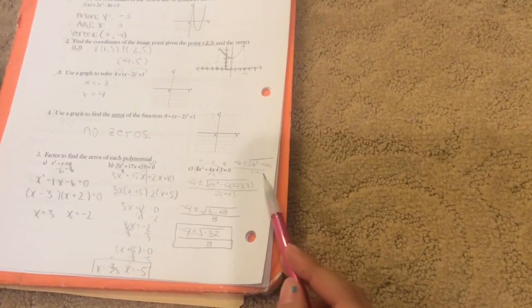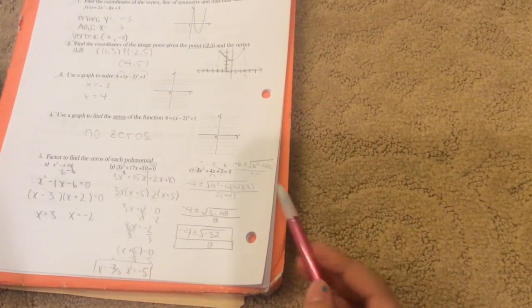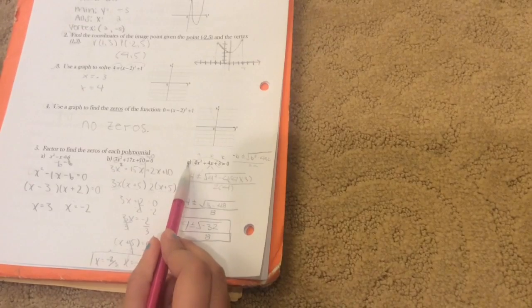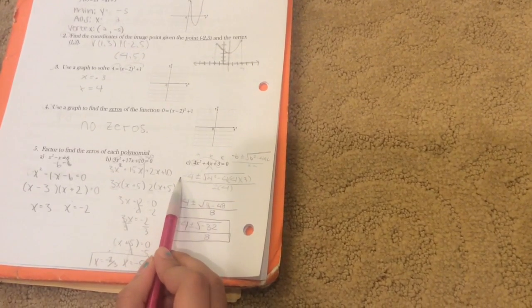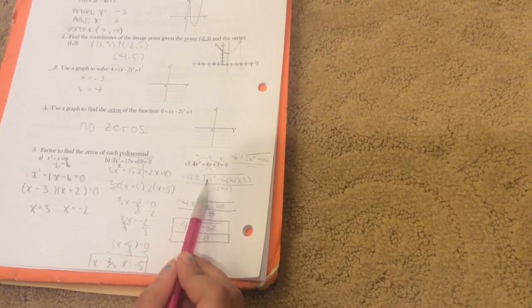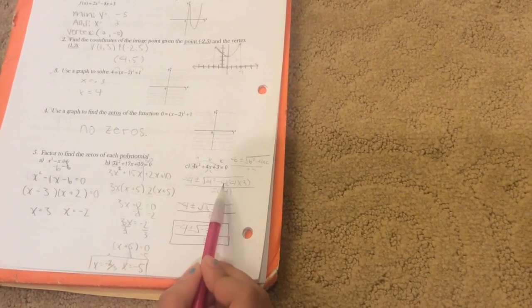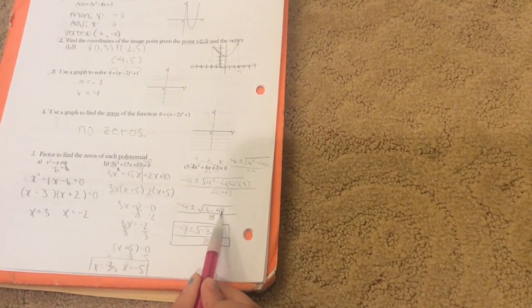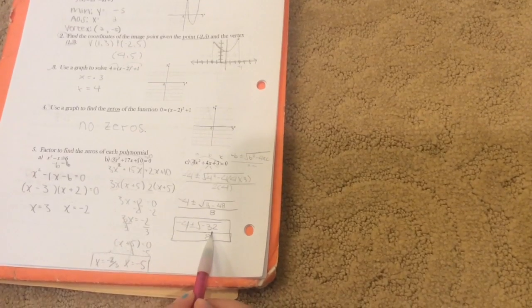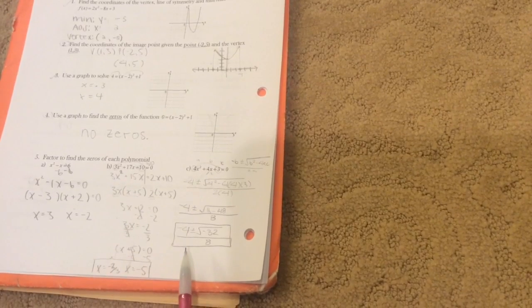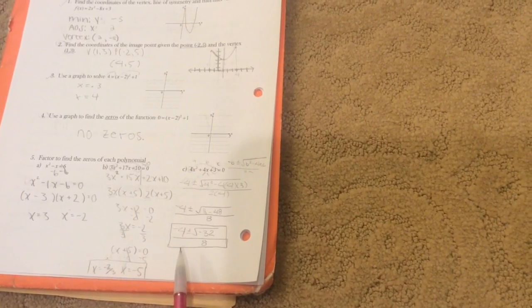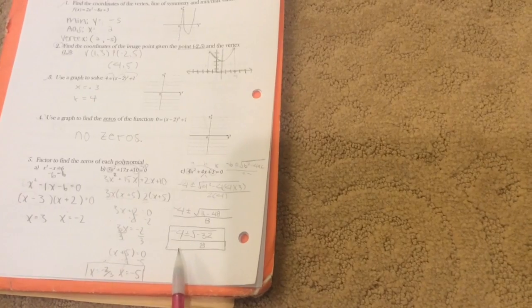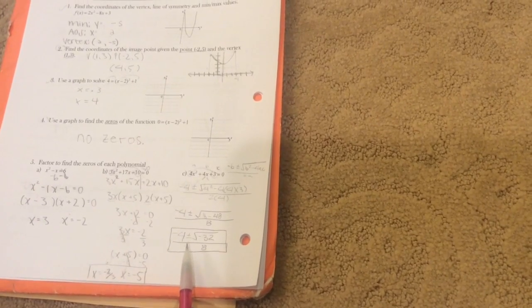Negative b plus or minus the square root of b squared minus 4ac over 2a. So you have a, b, and c. So negative b plus or minus, 4 squared minus 4 times 4 times 3 over 2 times 4. So then I got negative 4 plus or minus 16 minus 48 is negative 32. So this is going to be your final answer. It's not really, I don't think it's a real number, but that's what I got.